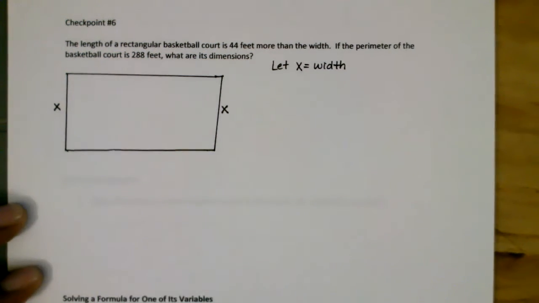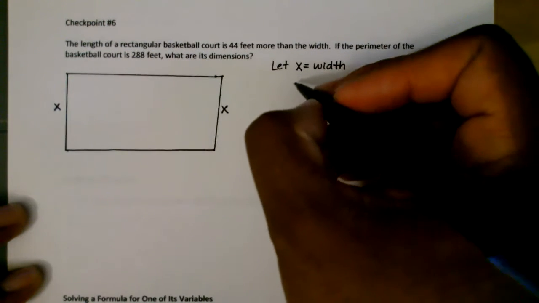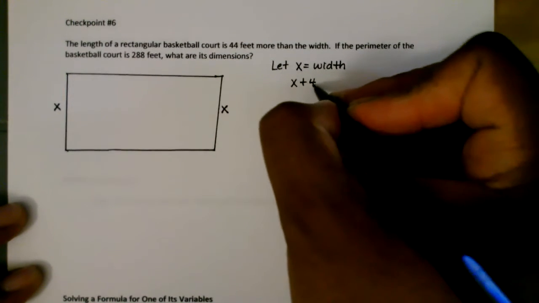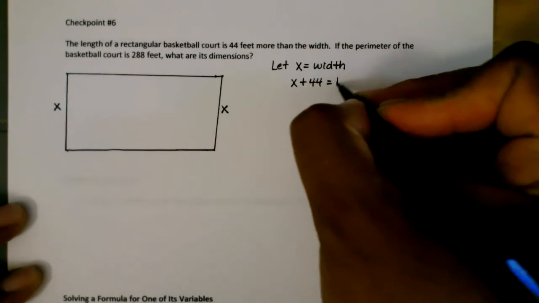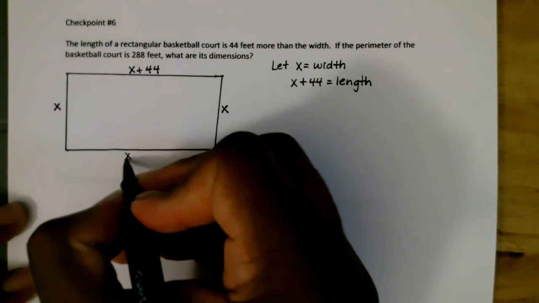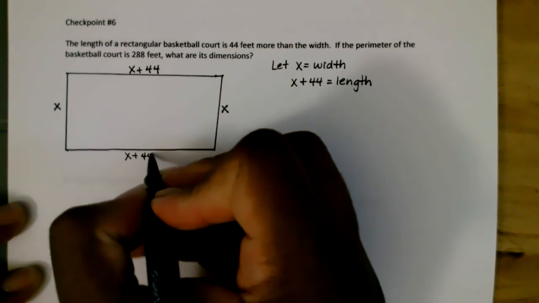Now, the length of the rectangular basketball court is 44 feet more than the width. That would mean that x plus 44 is your length. So this is x plus 44 on this side, and its opposite side has to also be x plus 44.